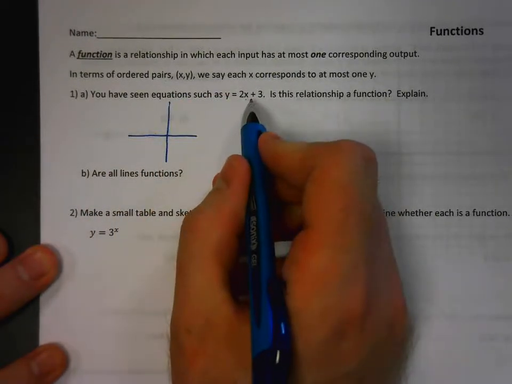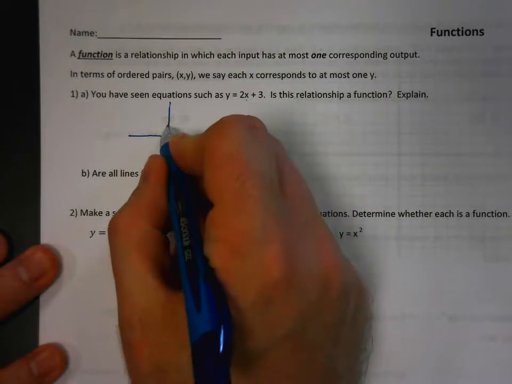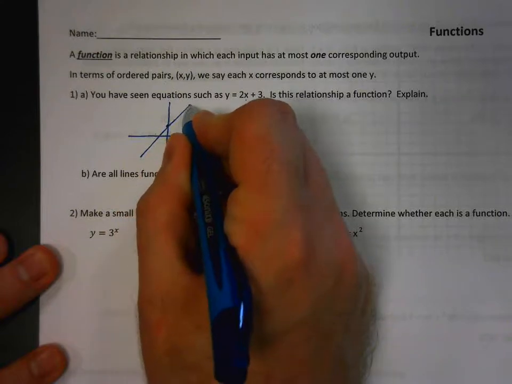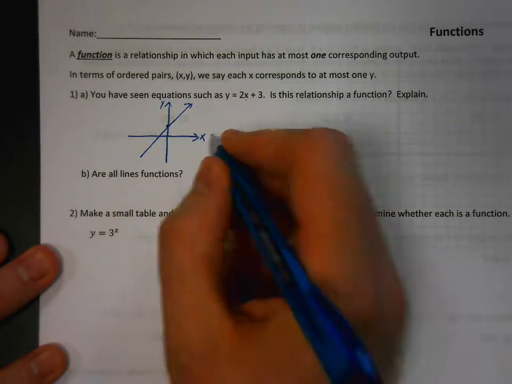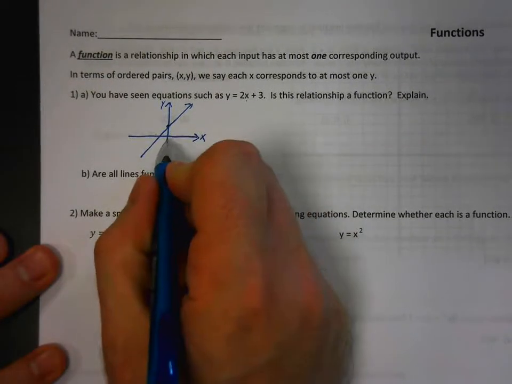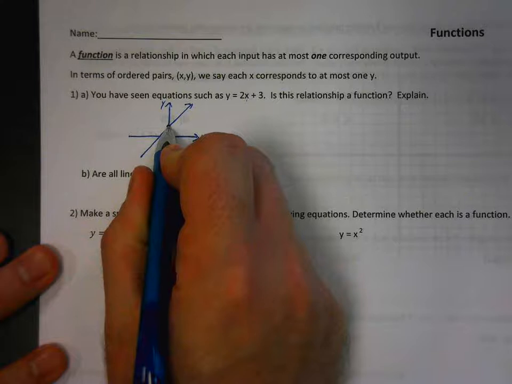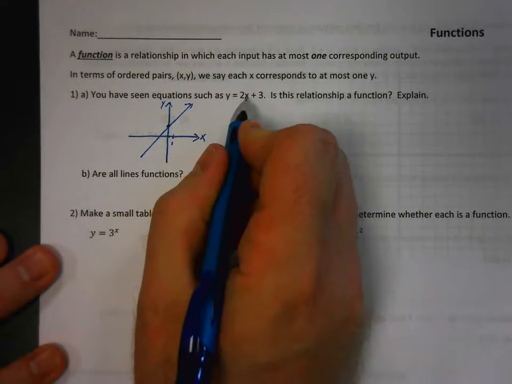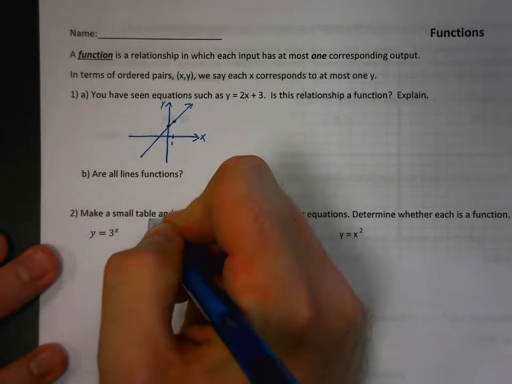So let's sketch a quick graph of this. y equals 2x plus 3 should be recognized as linear with a y-intercept at (0, 3). There's a y-intercept and a slope of 2, which means you go up 2 to the right 1. So it looks something like this. On a graph, what it's saying is, if you take an x value of 0, you only get one answer of 3. If x equals 1, 2 times 1 is 2, plus 3 is 5. That's only one value on the graph.